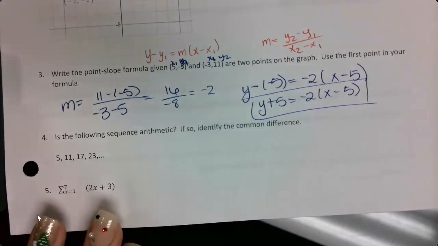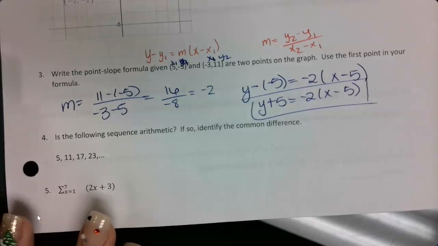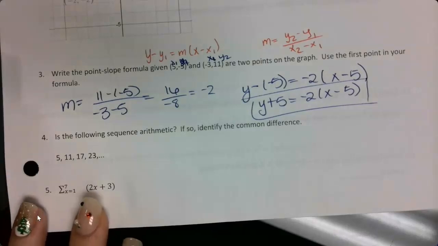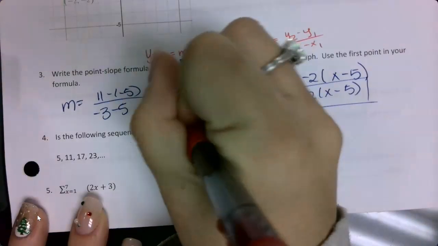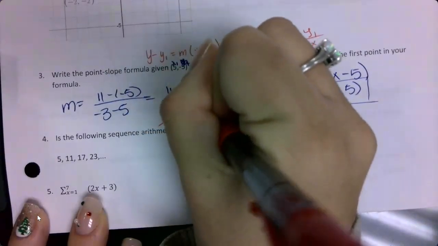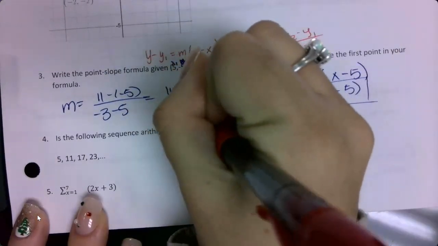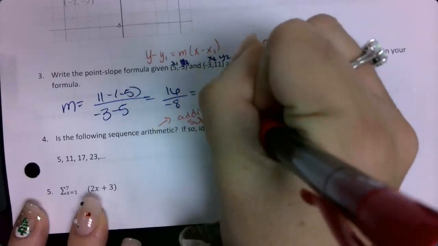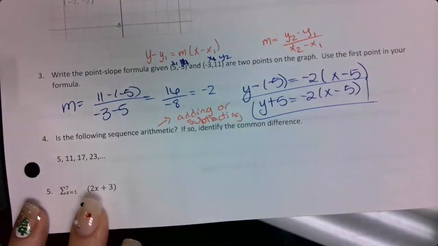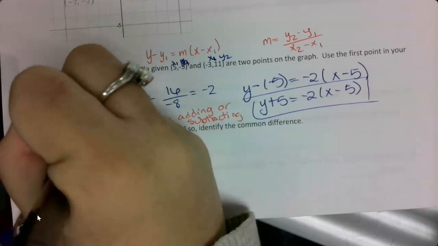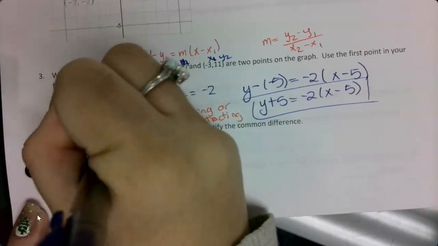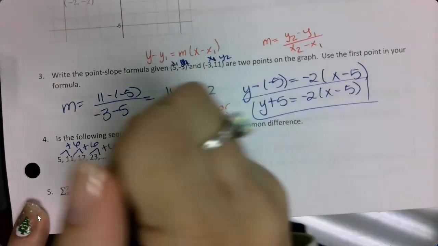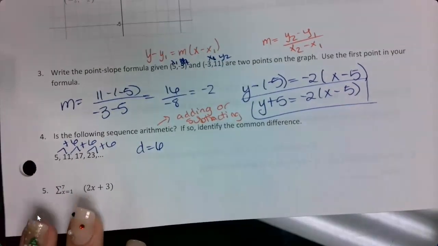Okay. Is the following sequence arithmetic? If so, identify the common difference. Remember, this one is an adding or subtracting pattern. So this goes up 6, up 6, up 6. That means my common difference is 6.